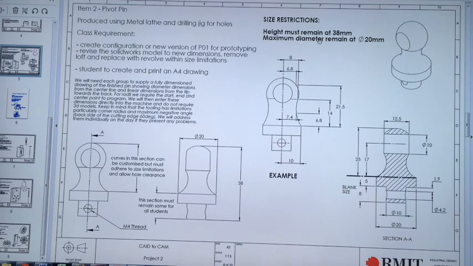So the maximum diameter is going to remain at 20. So that's that main flat shape on the outside. The height, we're going to limit it to 38mm total. We'll come back to that. The shape on the bottom of the pivot pin, that's going to change as well. So we're going to lose that arc and that pressed up shape.